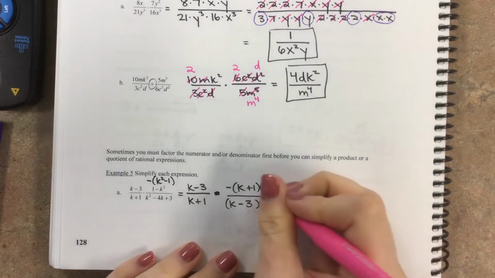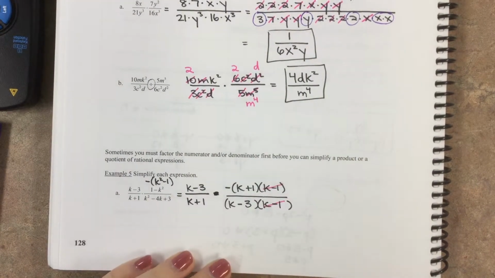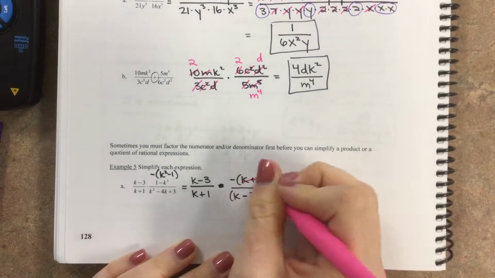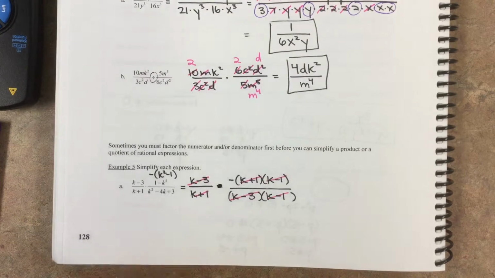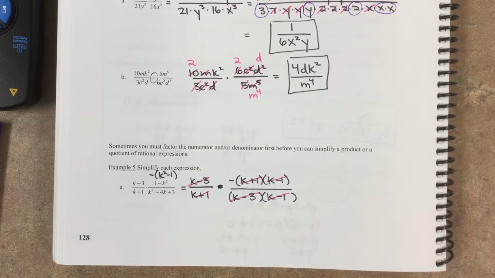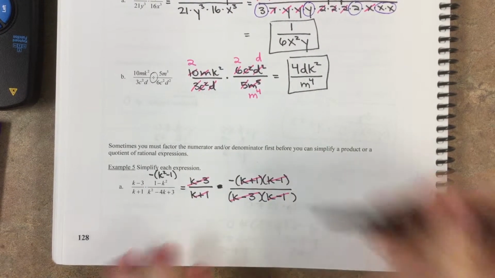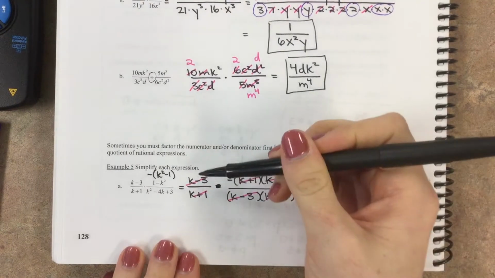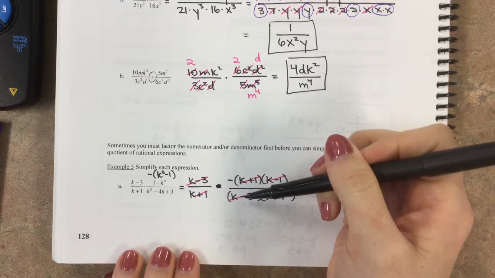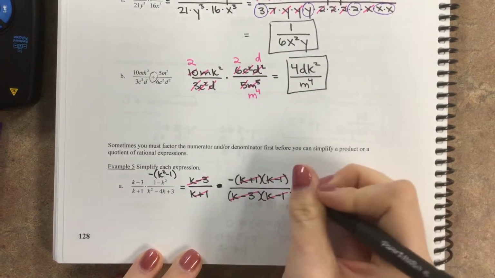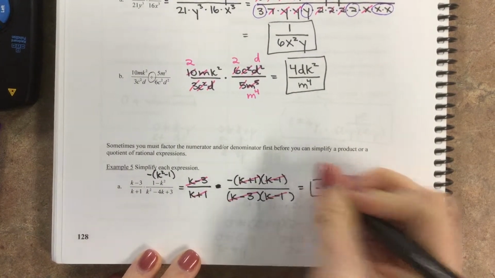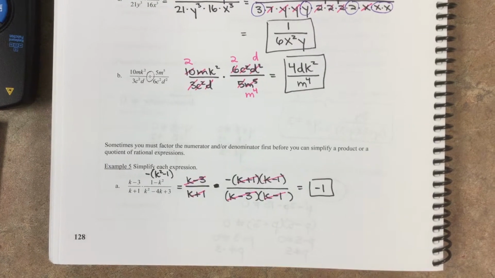Okay, so let's look for what I can cancel. So I have these k minus 1s will cancel, one in the numerator, one in the denominator. These k plus 1s will cancel, and these k minus 3s will cancel. As long as I have one copy in the numerator and one in the denominator, they can cancel. It doesn't matter if they're directly on top of each other or if it's like this numerator compared to this denominator, because they're all going to get combined together anyway. So all I have left is this negative sign. So my final answer is just a negative 1 once that all reduces down.